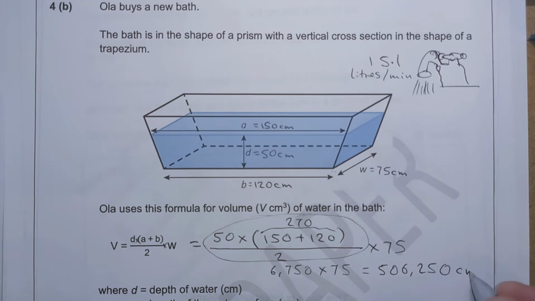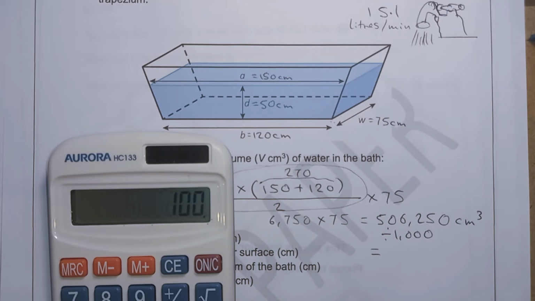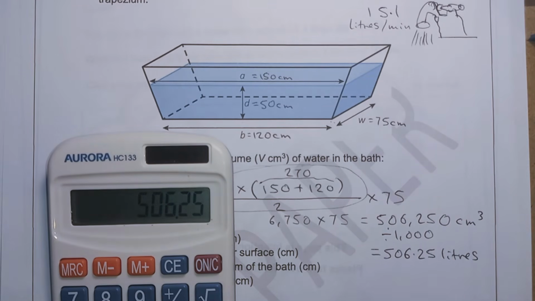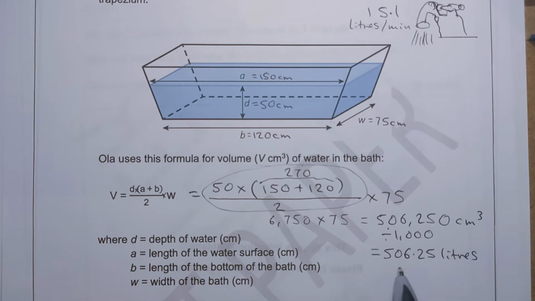So that's centimetres cubed. We want to turn it into litres. So we're going to need to divide that by 1,000, which gives us 506.25 litres. Okay, now, if the flow rate is 15.1 litres per minute, how many 15.1s go into this?